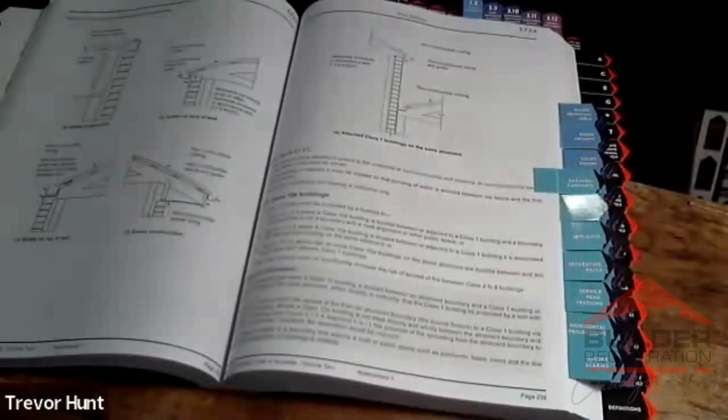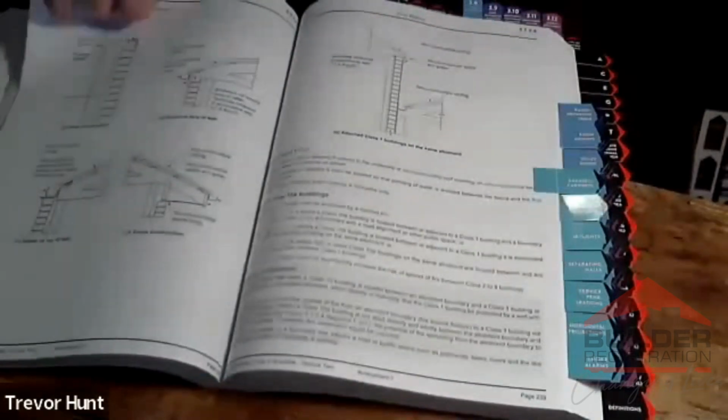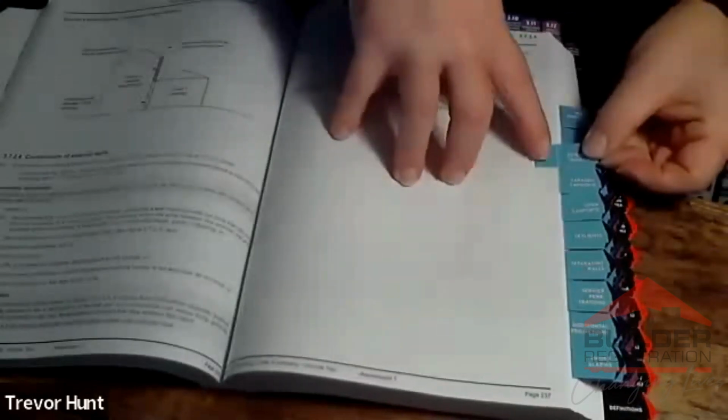After 239, 237, I'm going to do external wall FRL. External wall FRL is on page 237.